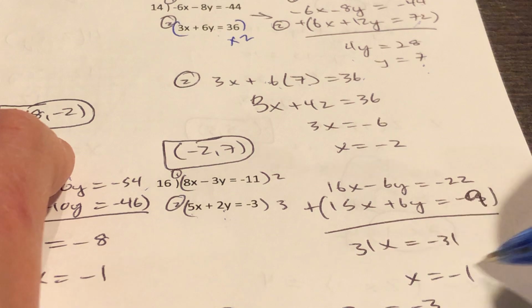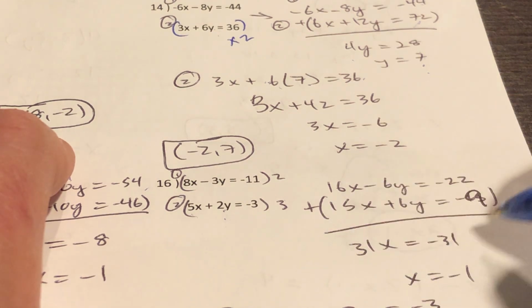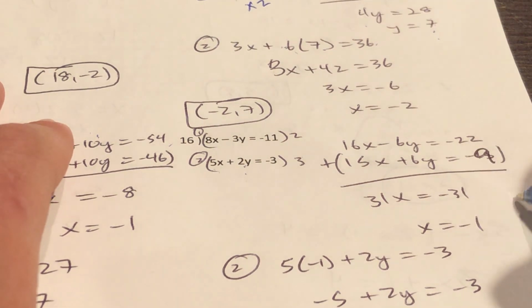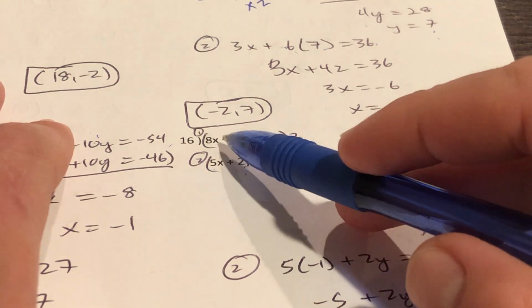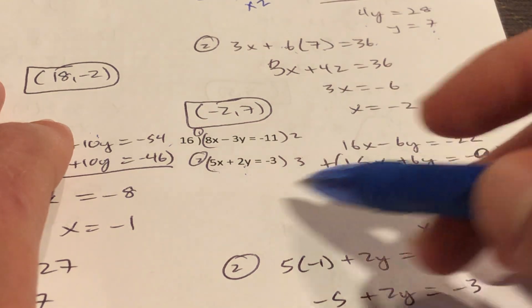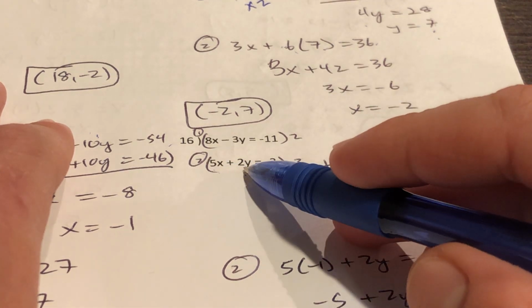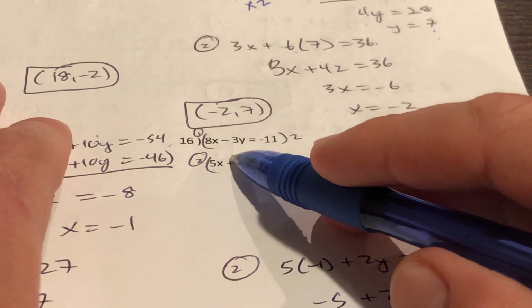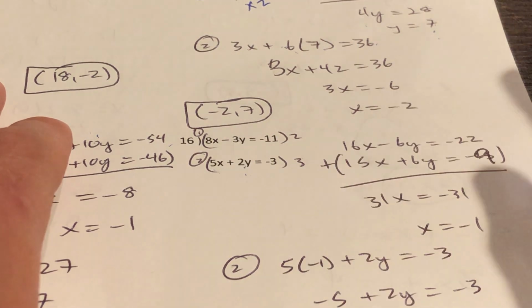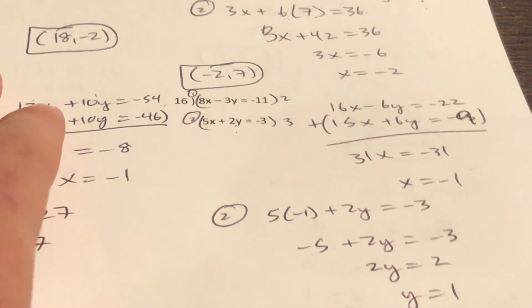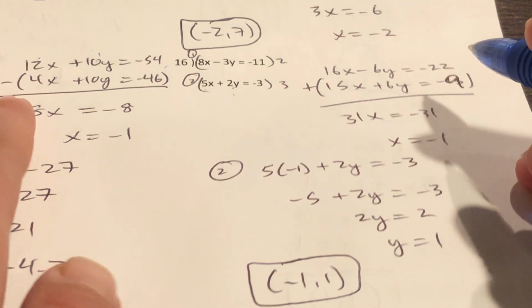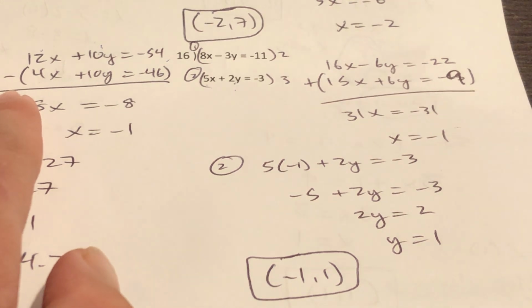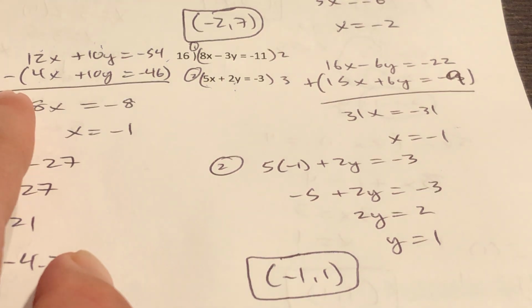16 plus 15 is 31x. -22 plus -9 is a -31. X is a -1. All right, I'm going to take that -1. I'm going to plug it into one of these originals probably. That second equation, where I'm solving for y now, so I'm going to work with a +2y. Plug -1 in for x. And I get y is +1. Okay, we should be able to handle that arithmetic. -1, +1 is my answer.